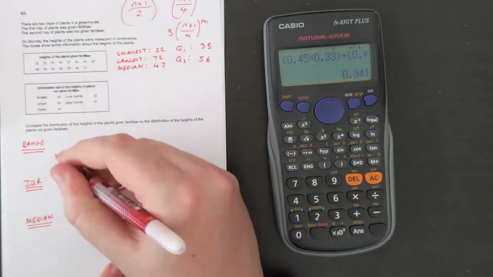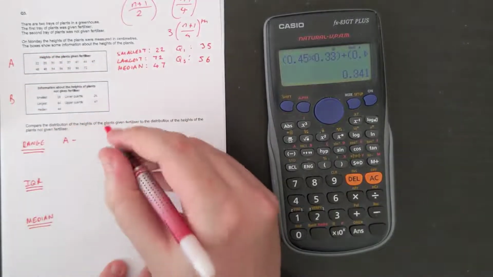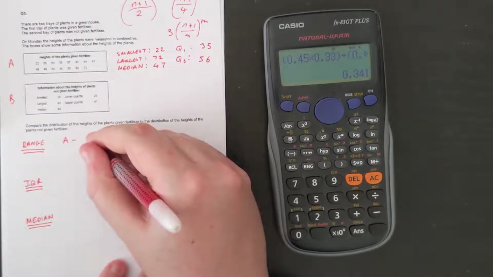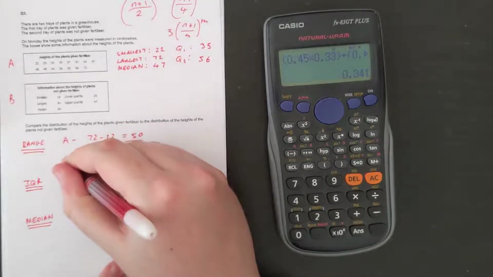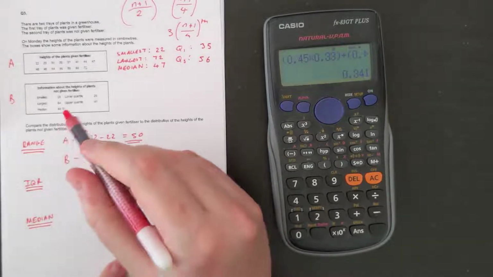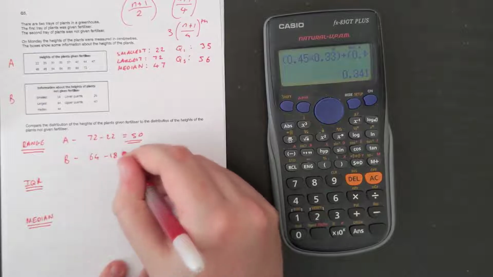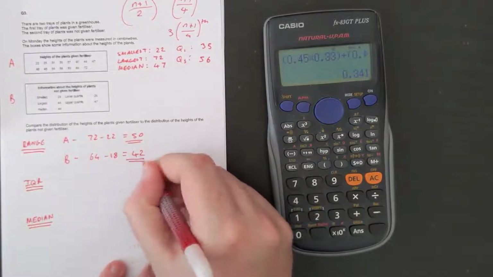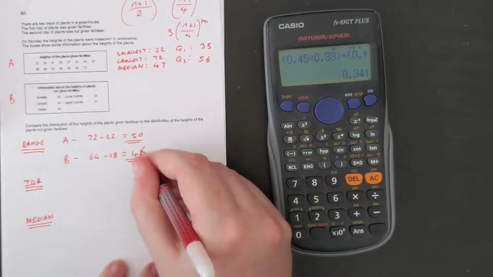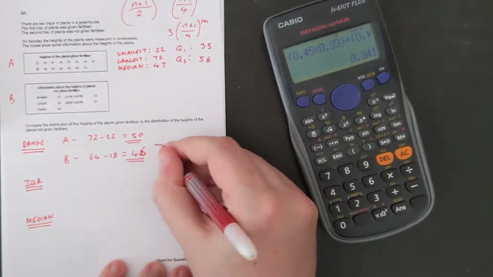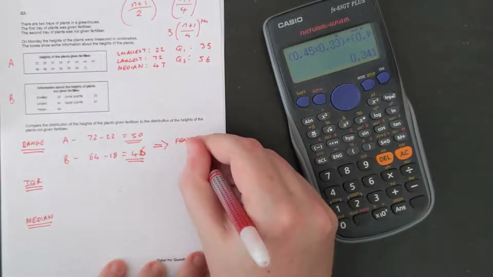So now I can compute a number of things. My range is smallest versus largest. I'm going to call these A and B. So for A, that is largest subtract smallest, I should have said, is 72 subtract 22, which is 50. Whereas for B, that is 64 subtract 18, which is 42. And therefore, because I need to conclude, because I'm comparing, therefore fertiliser has a larger range.